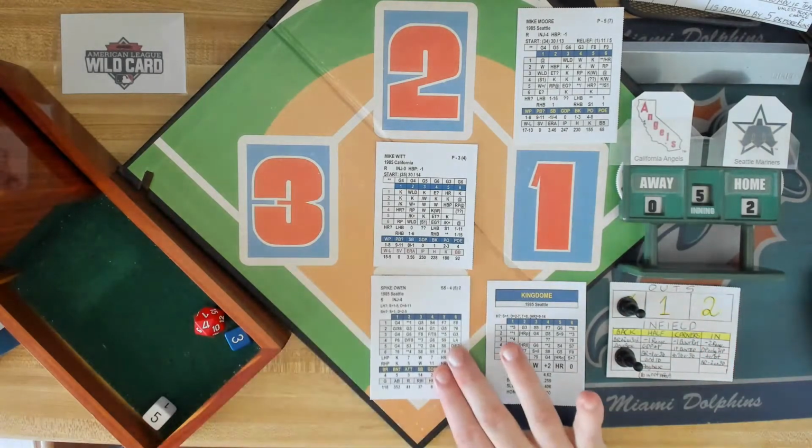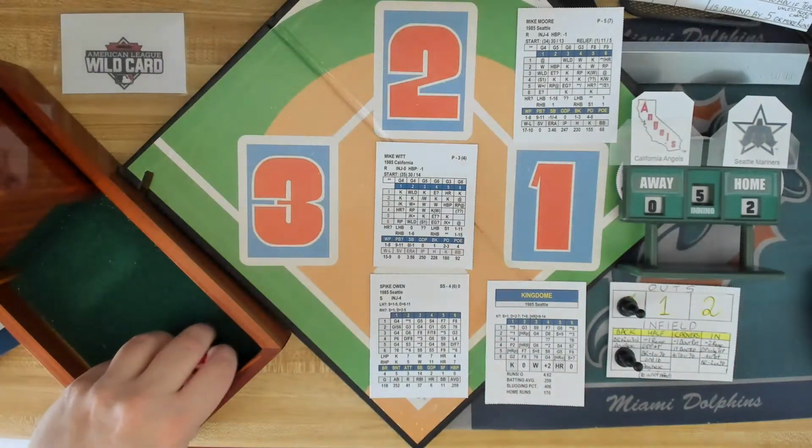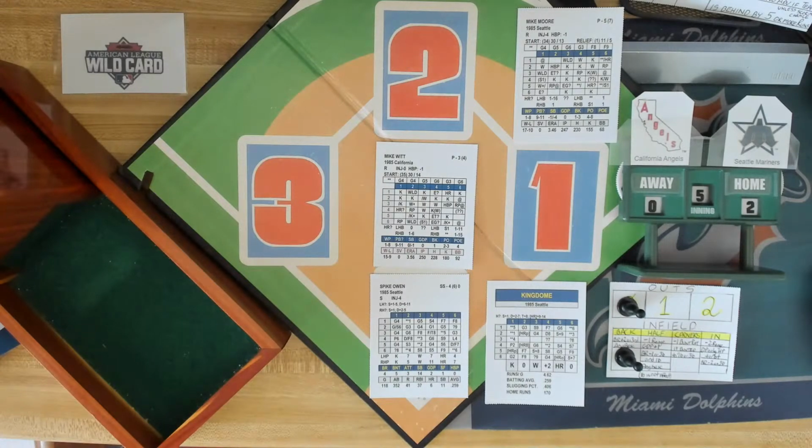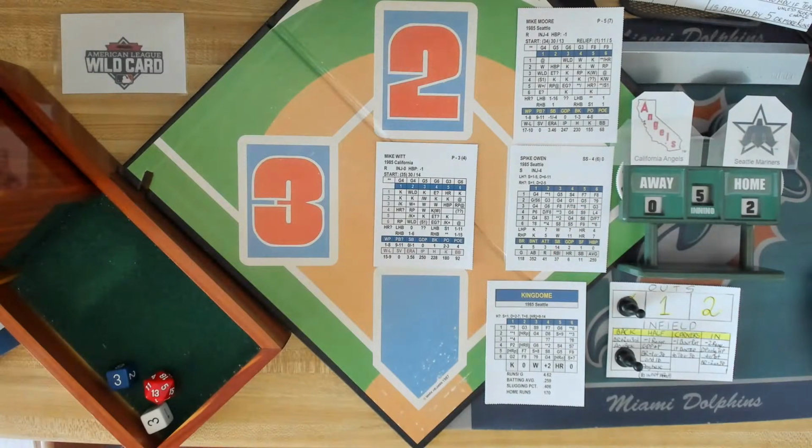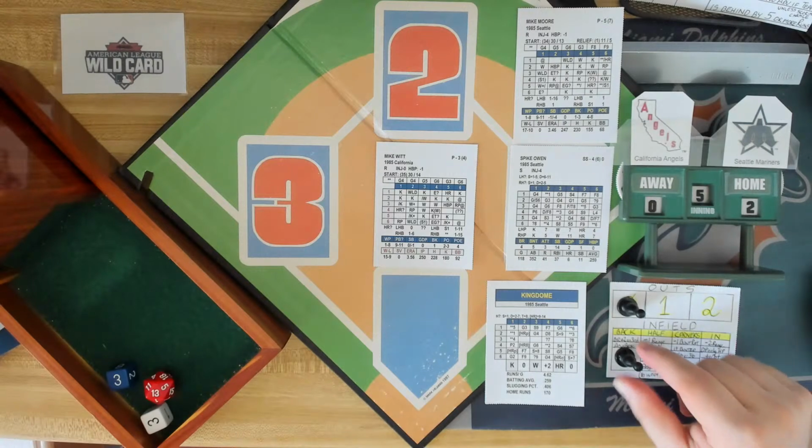Bottom of the 5th. Here's Spike Owen for Seattle. Owen is 0 for 1. Pitch from Witt, 3-3. Walk chance, 13. That's good. He walked him. Owen is an 11, but he gets 2 from the Kingdome, which is a 13 against the righty, and he does walk Owen. So the ballpark helps out Owen. He'll go to first. Leadoff walk by Witt, and that is the second walk issued by Witt. He had 92 of them in '85. So the leadoff batter is on.